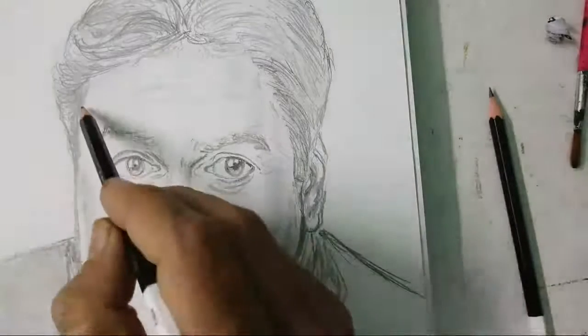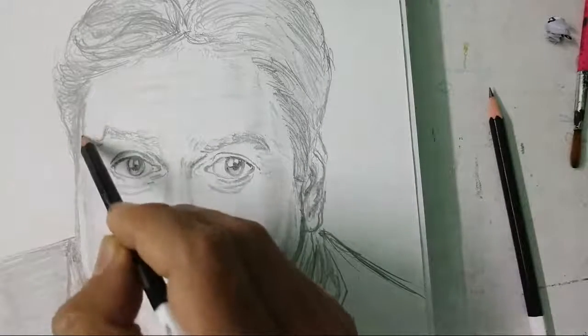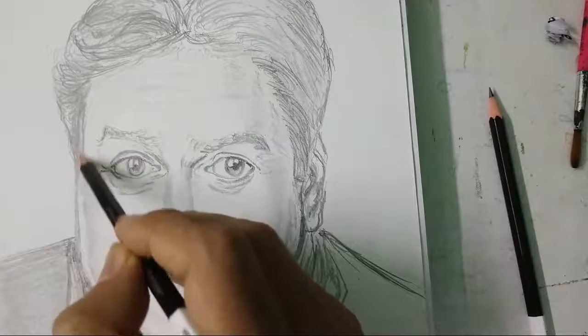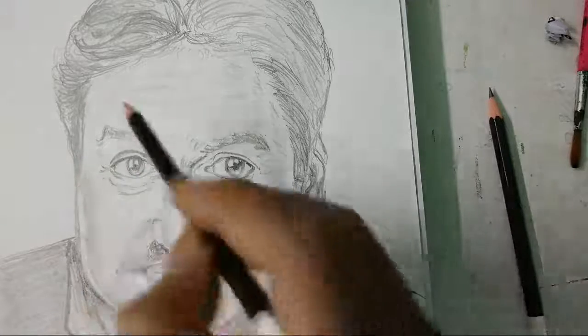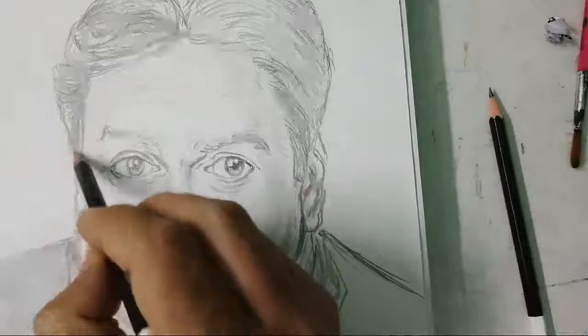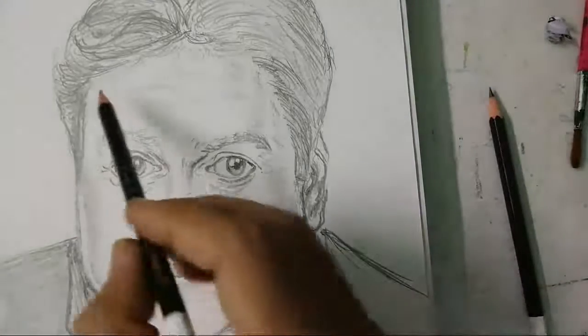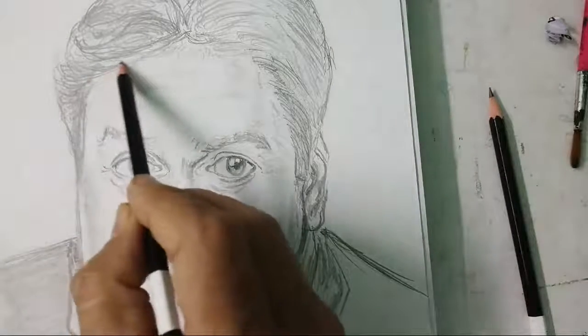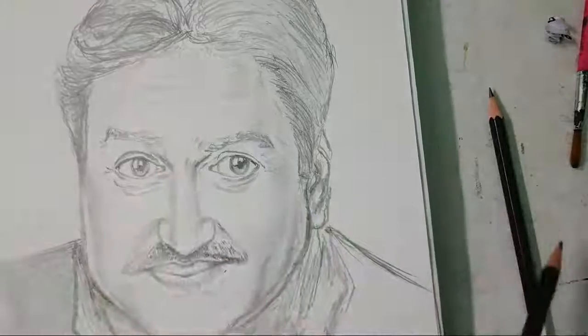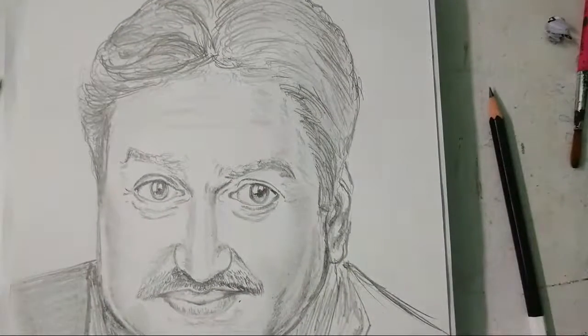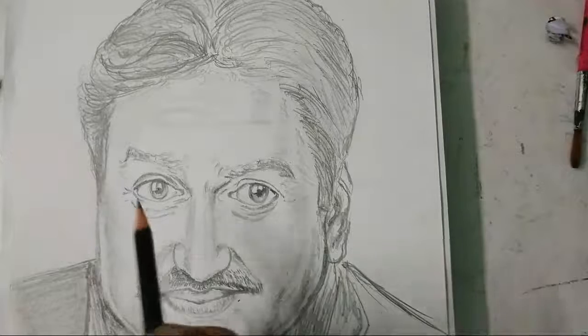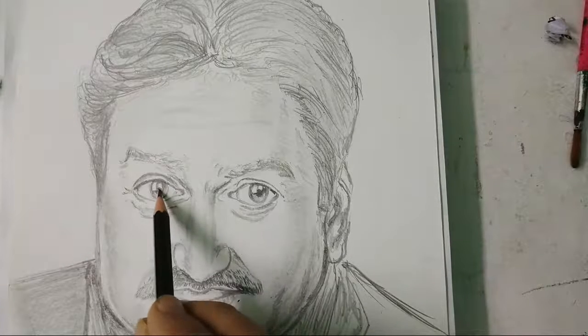So here also I am leaving the part on the left side slightly lighter.